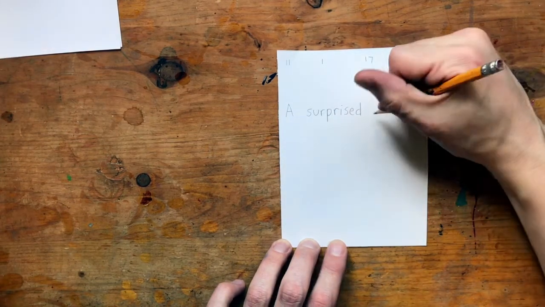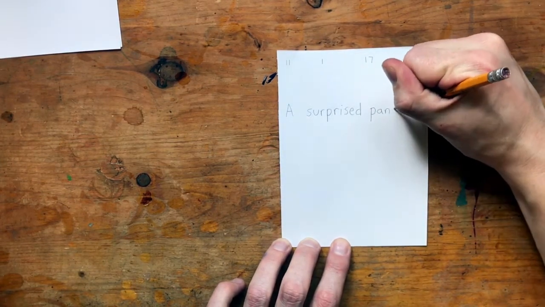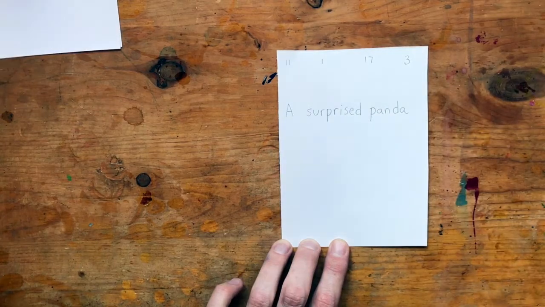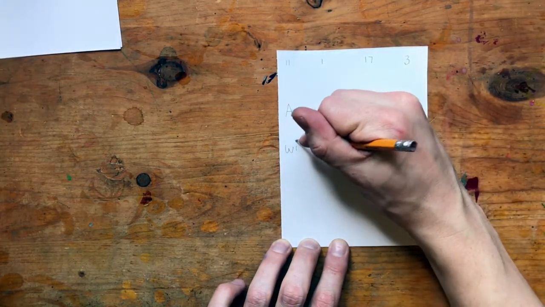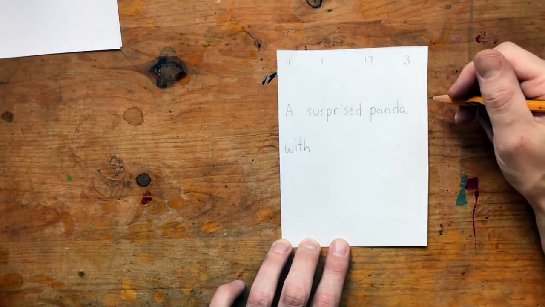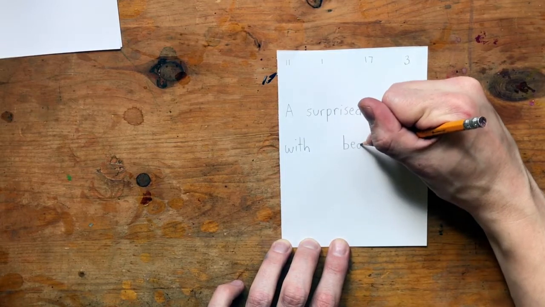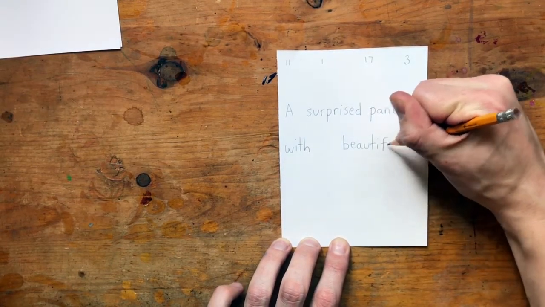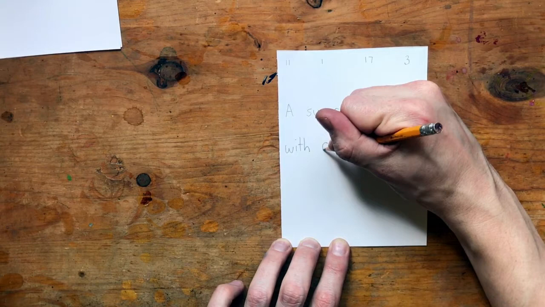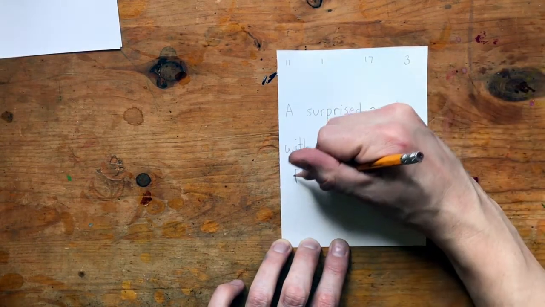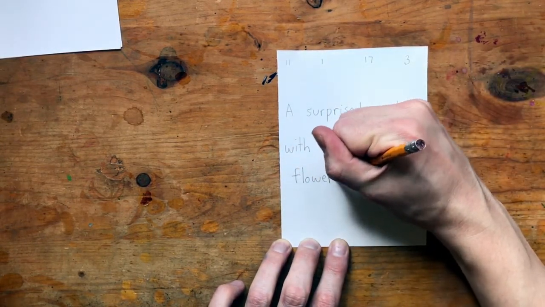What was number 1? Oh yeah, panda. And then it always says "a." It's the same for every one there. Beautiful. And since "beautiful" starts with a B, it's going to say "a." If it started with a vowel, it would say "an."